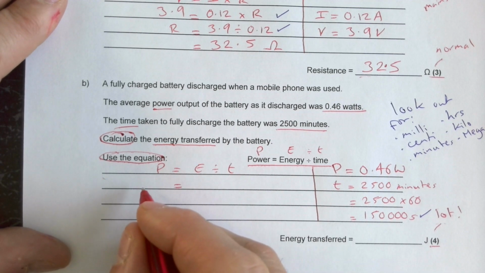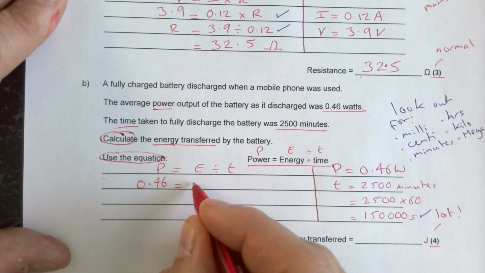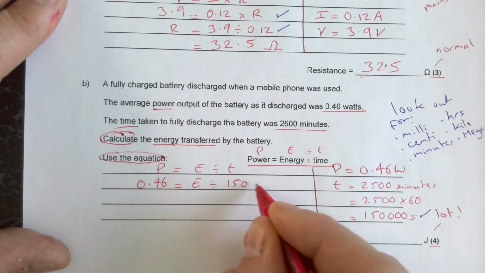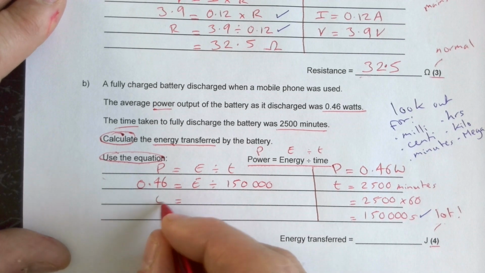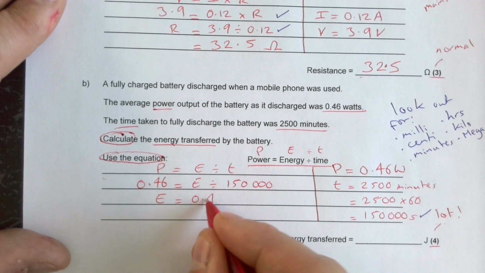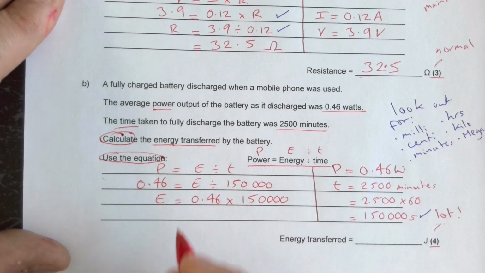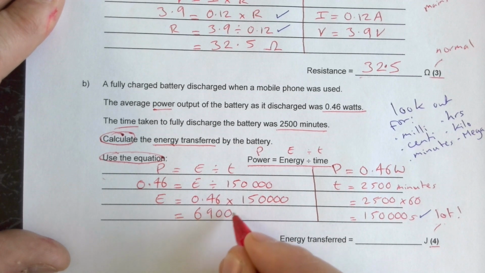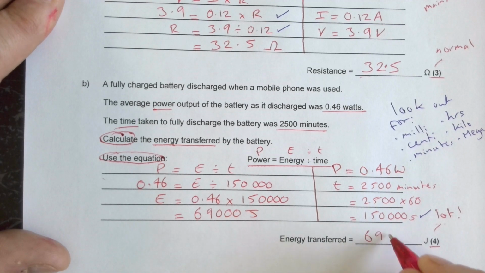Now I'm going to enter my values. So 0.46 is equal to E divided by 150,000. Make E the subject. So E is 0.46 times 150,000, which equals 69,000 joules.